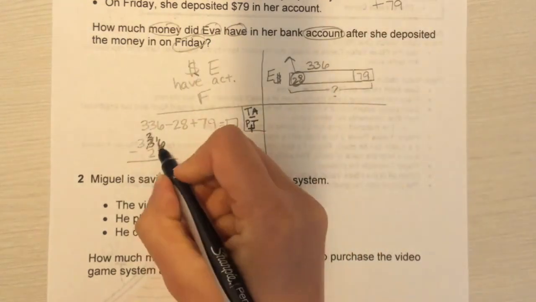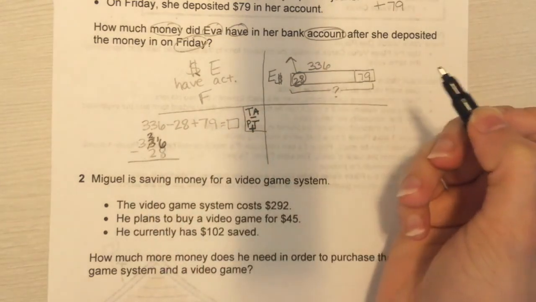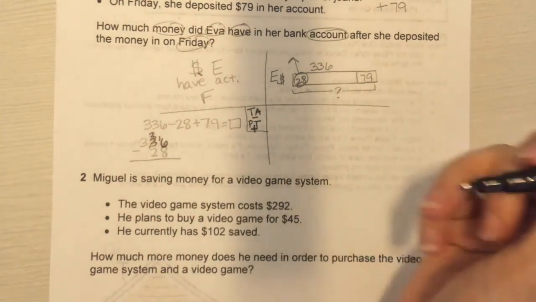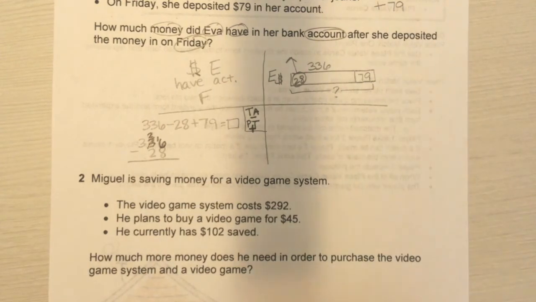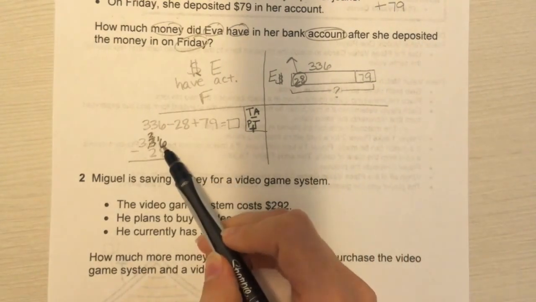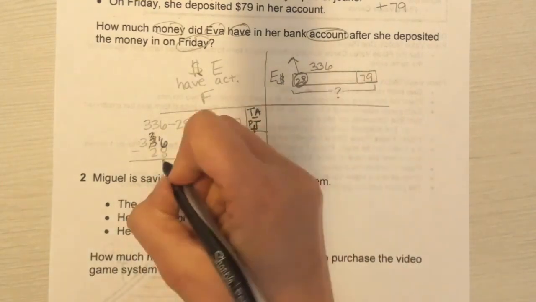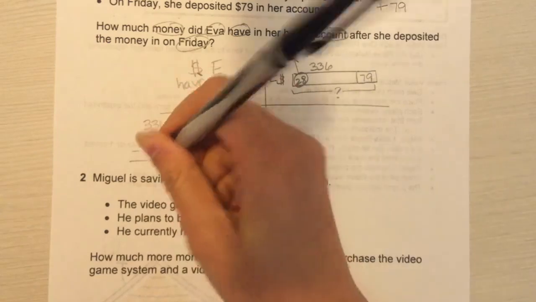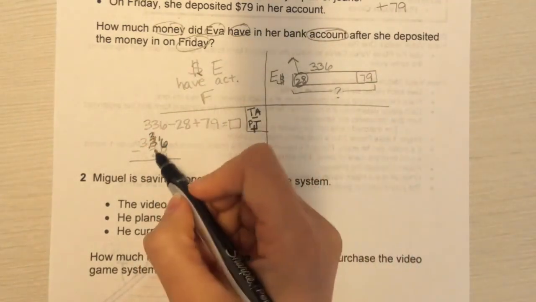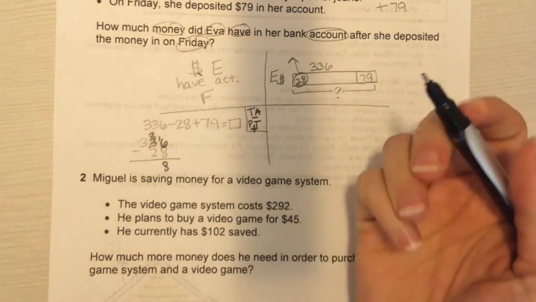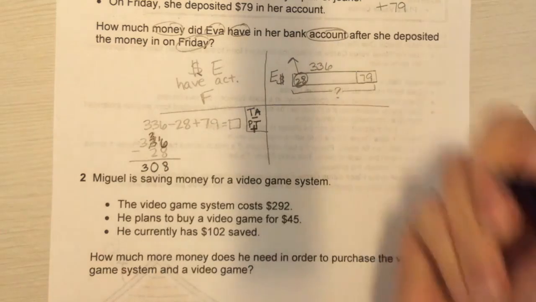Okay, so now we have 16 ones, and we have 8 ones. We're taking 8 away from 16. Those of you that know your doubles off the top of your head super quick and you are ready for 3rd grade, those friends are going to know, oh, I know that 8 plus 8 gives me 16, so 16 minus 8 gives me 8. Those friends are also going to know that 2 minus 2 is 0. And then we just bring down our 3.